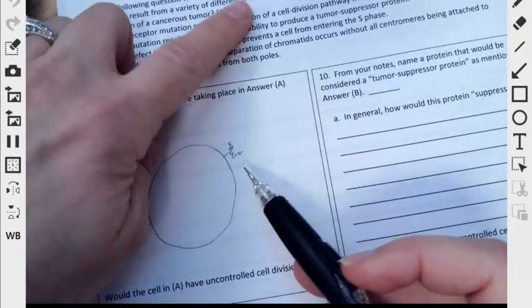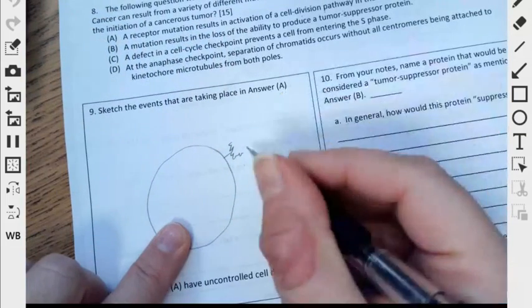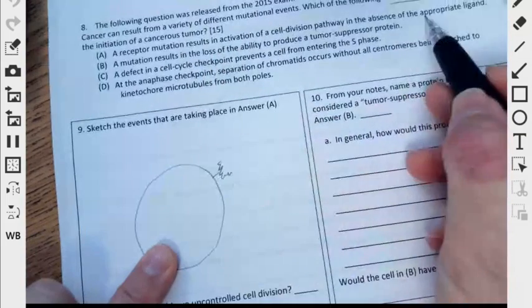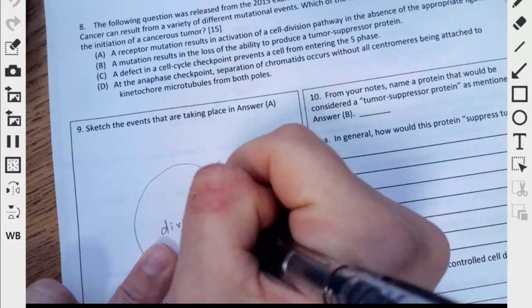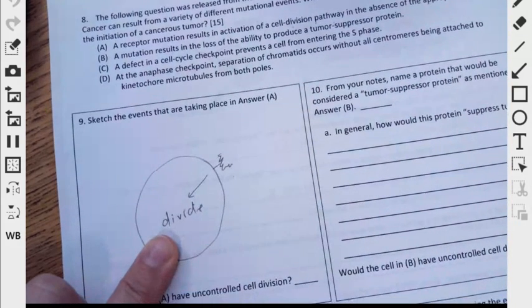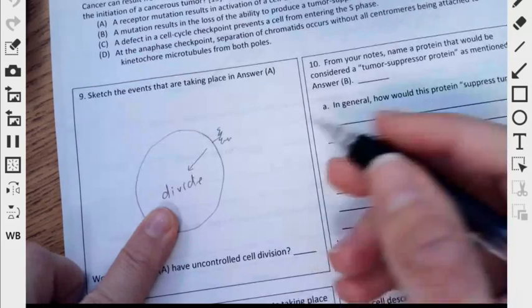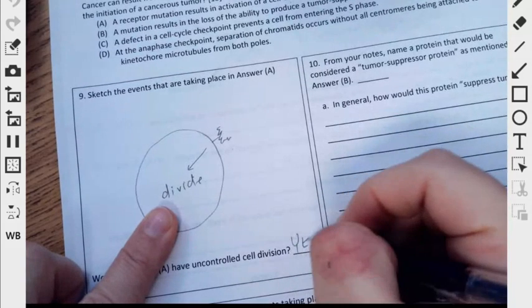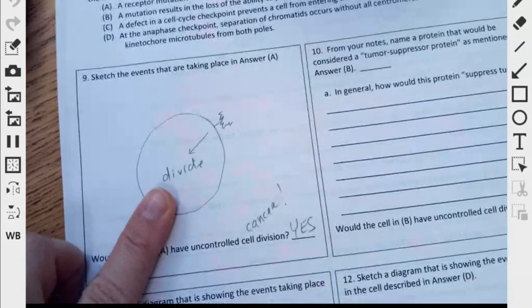It says an activation of a cell division pathway. So that means there's no ligand. It says absence of a ligand, but this is sending a message to divide, even though the cell should not be dividing. So would uncontrolled cell division happen? You bet. This would result in possibly cancer.